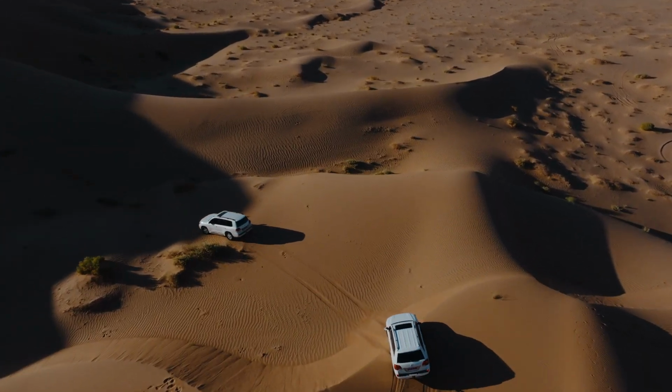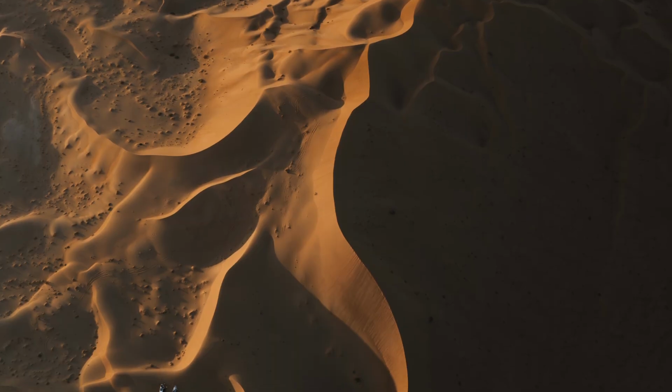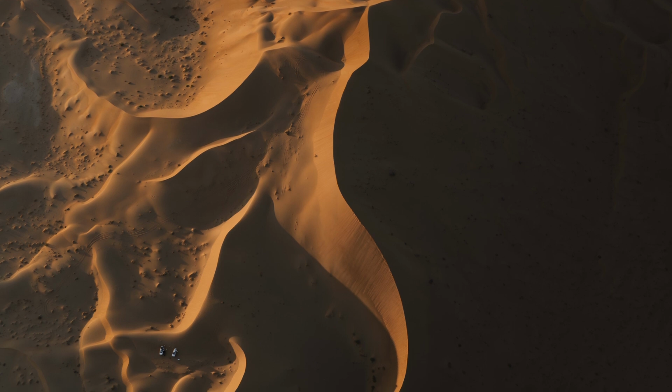All right, so as you can see from this shot here we've got the two cars, hopefully you can see them, parked in the bottom left-hand corner, and then we've got this incredible dune leading up from there, curving into the center of the frame, and making its way over to the right-hand side of the frame, which leads into more of those isolated mountains of sand in the background.